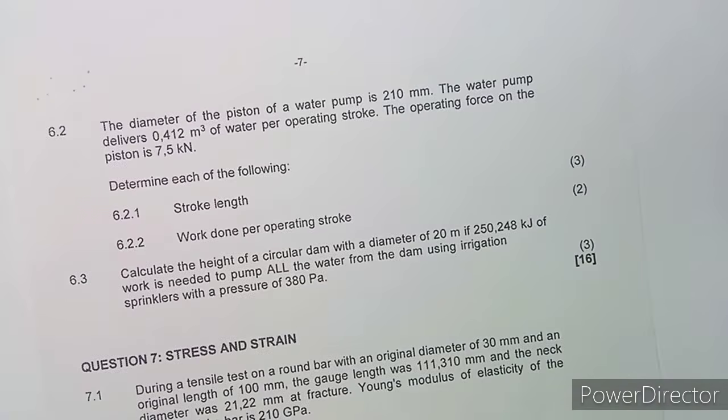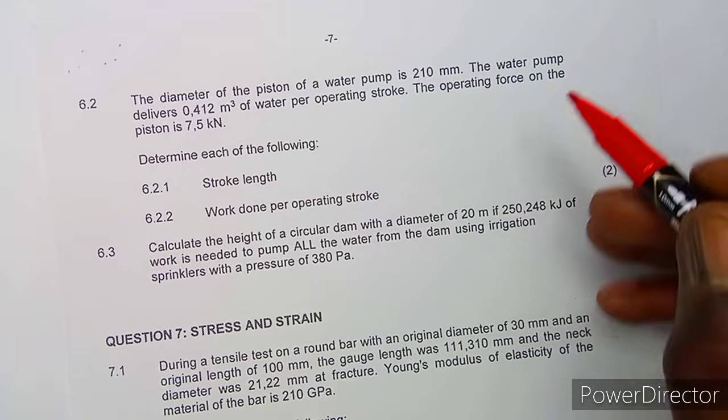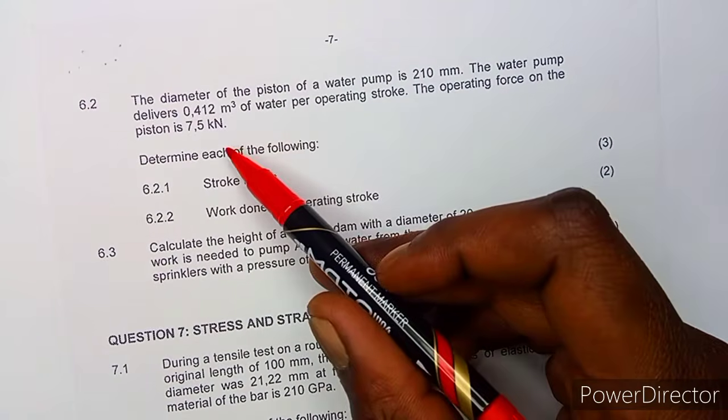Okay, let's see this one, which is on 6.2, where we are given the diameter of a piston water pump. The one that we are given is 210 millimeters. We are also given that the water pump delivers 0.41 cubic meters of water per operating stroke. The stroke force on the piston is 7.5 kilonewton.